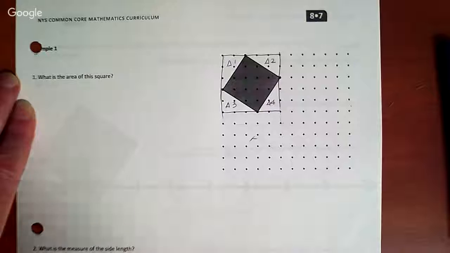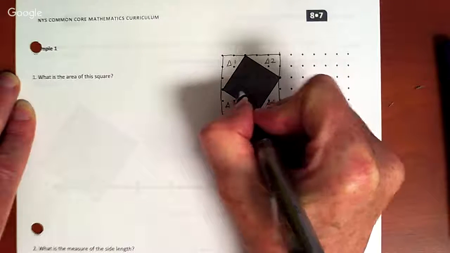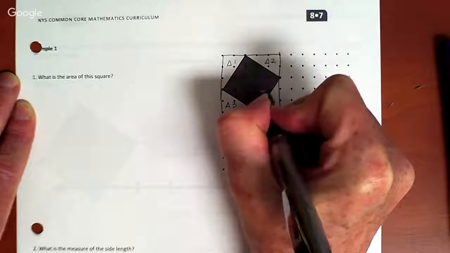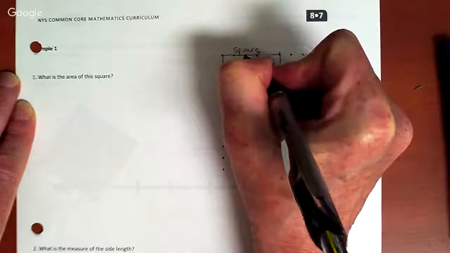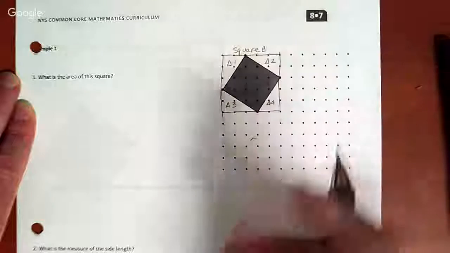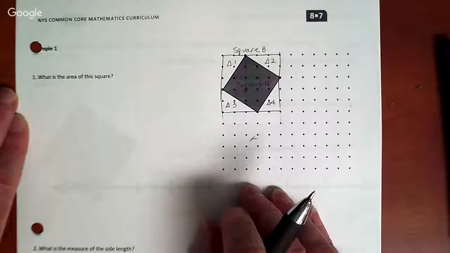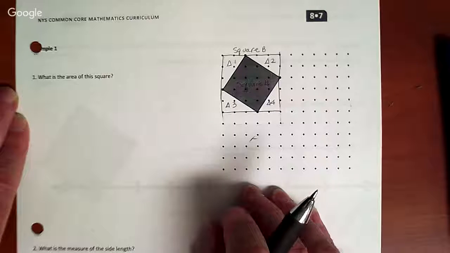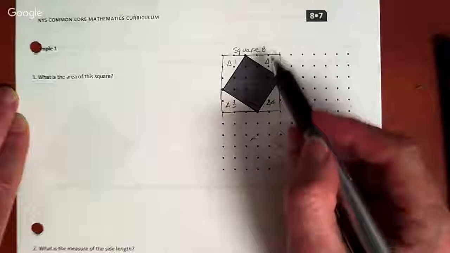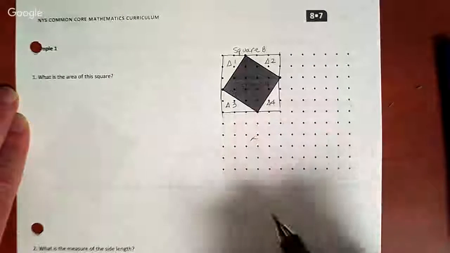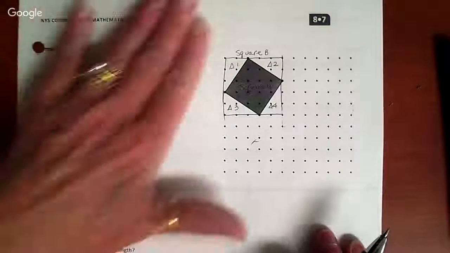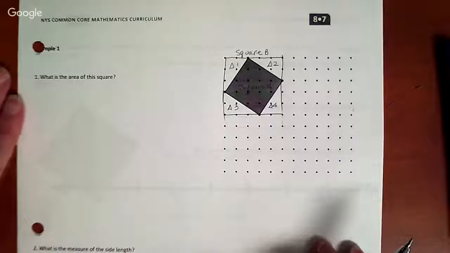This will be square A. This will be square B. And what we're going to need to do is take the area of square B and then subtract out the area of our triangles to get the area of our square A.